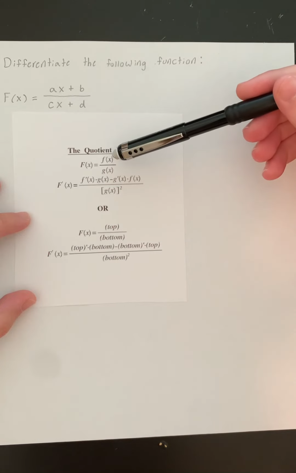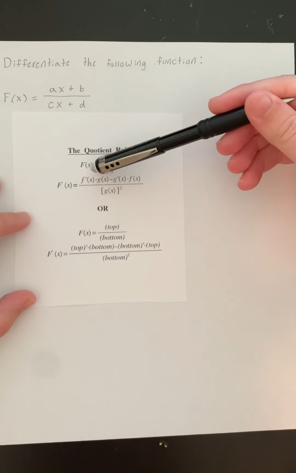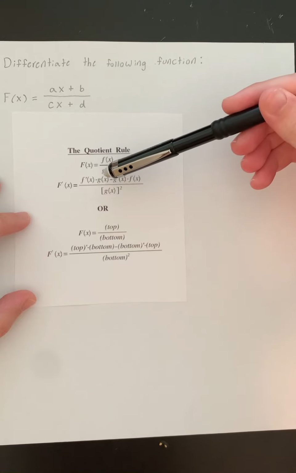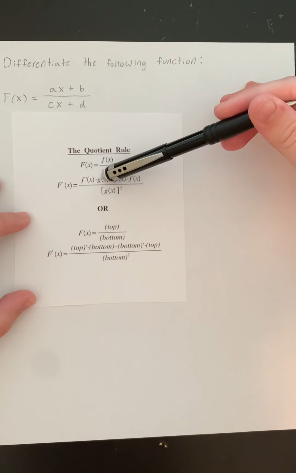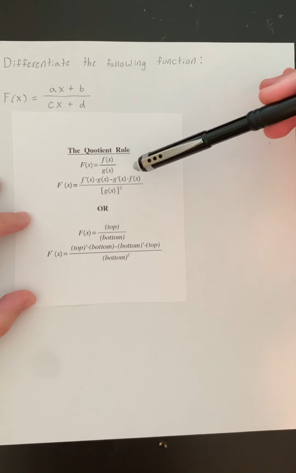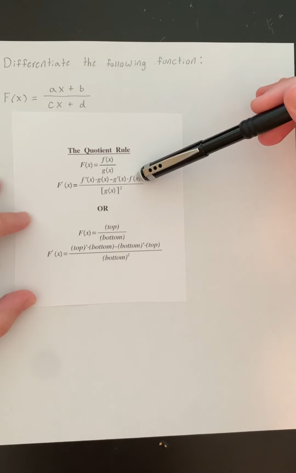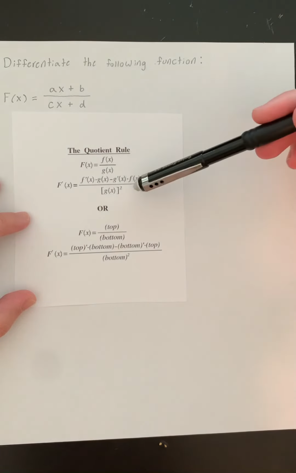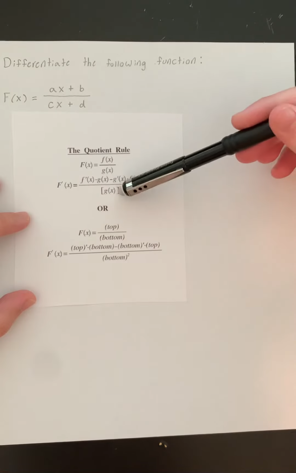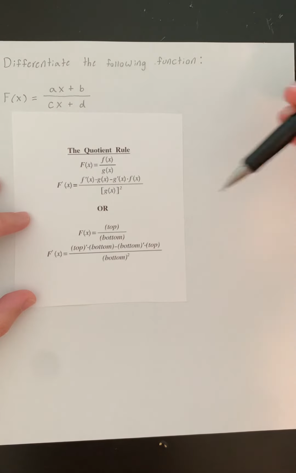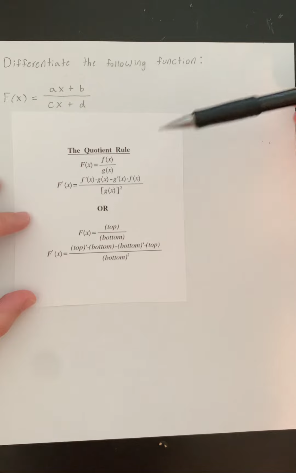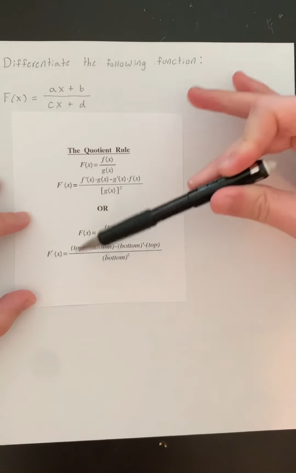The derivative of the top part times the non-derived version of the bottom, minus the derivative of the bottom times the non-derived version of the top, all divided by the bottom squared. If it's easier to think of it in terms of top and bottom, like I described it, it's written out here as well.